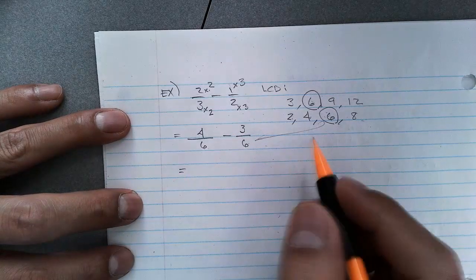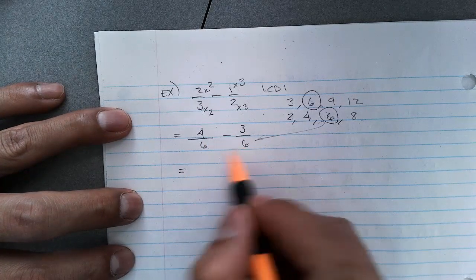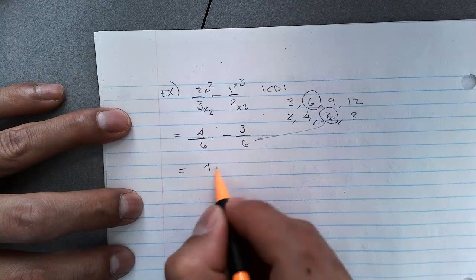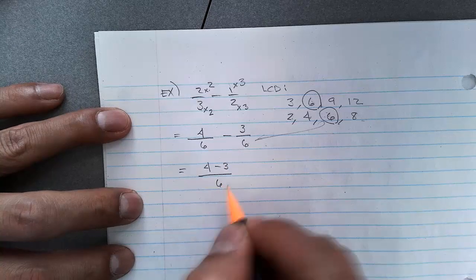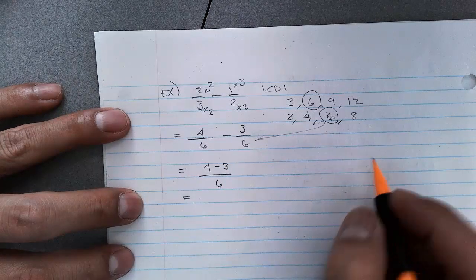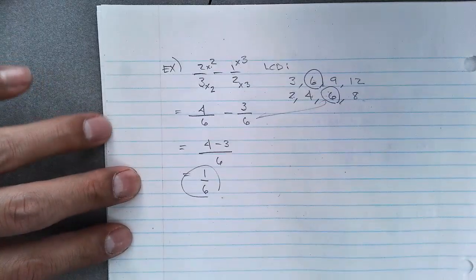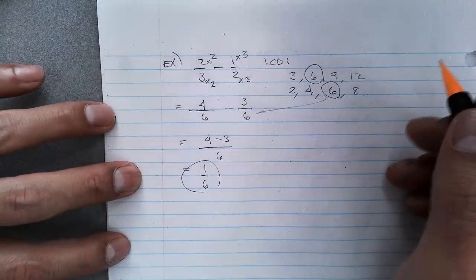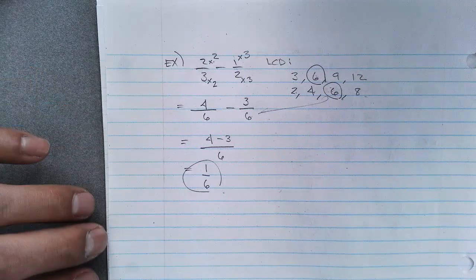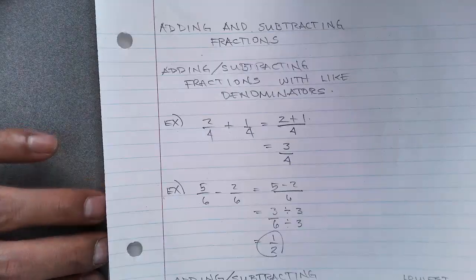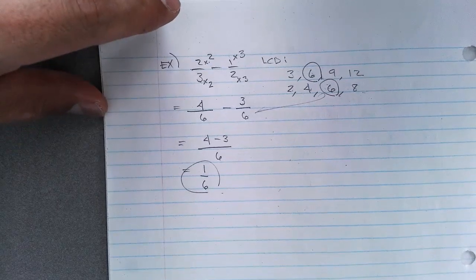And now you notice that we have common denominators in both of these fractions, so now I can go ahead and just subtract the numerators. 4 minus 3 is 1/6. And that, I hope, is a good enough lesson for adding and subtracting fractions. Hope it was a quick review. It is a grade 7 curriculum, at least here in our area.